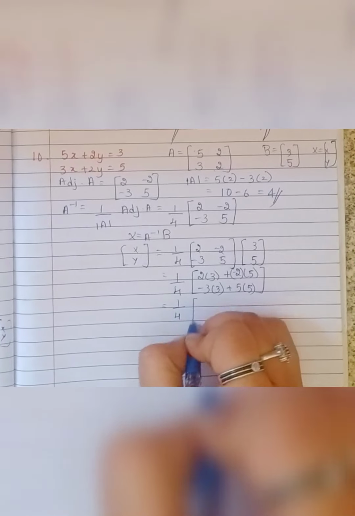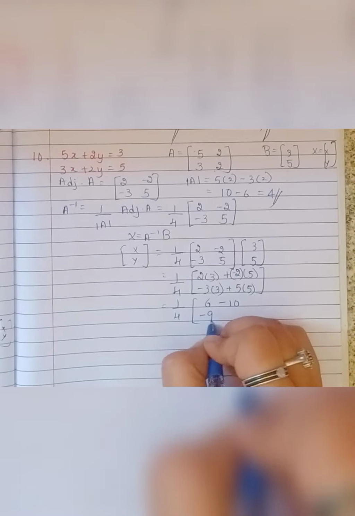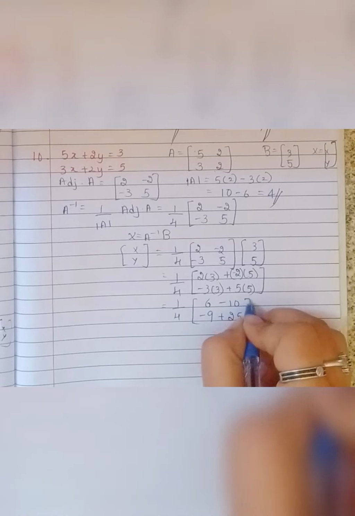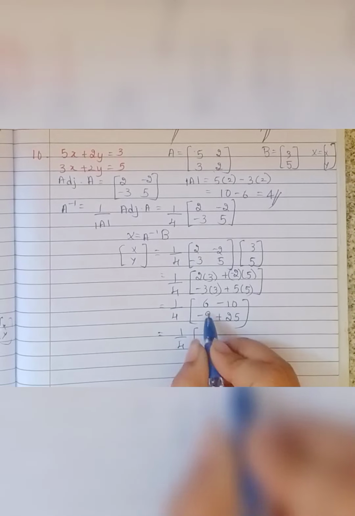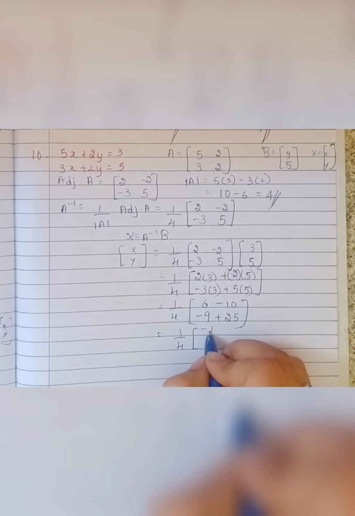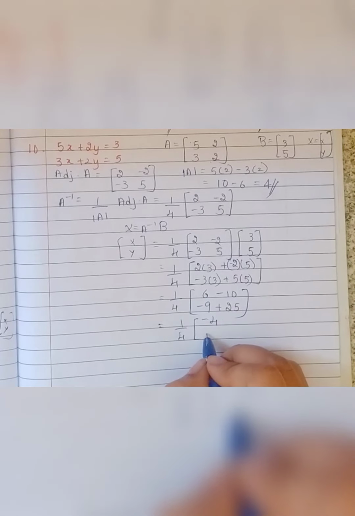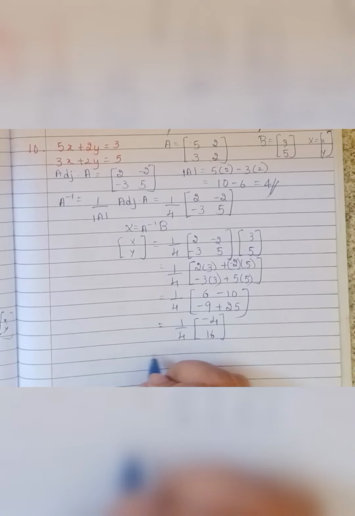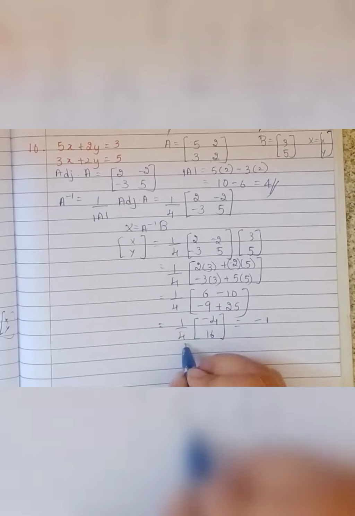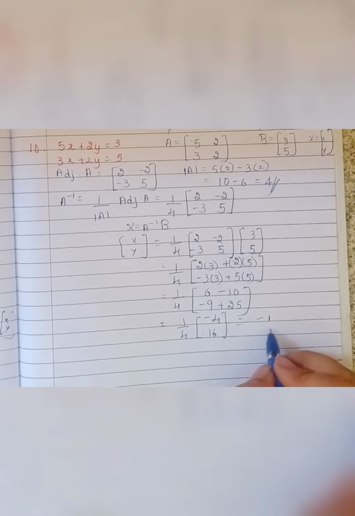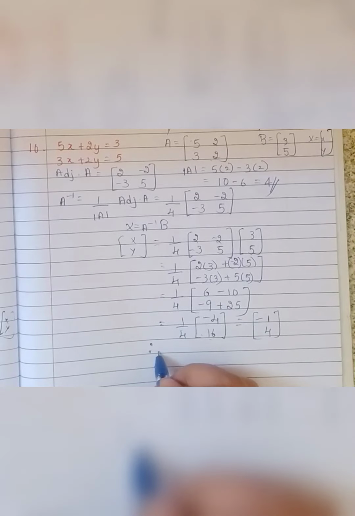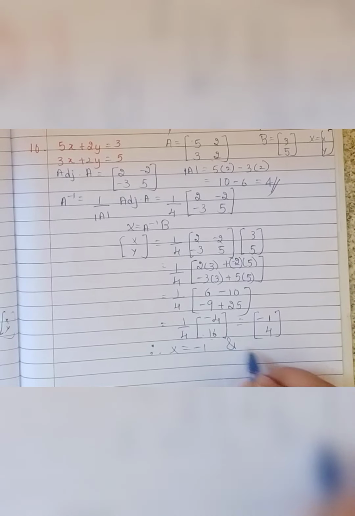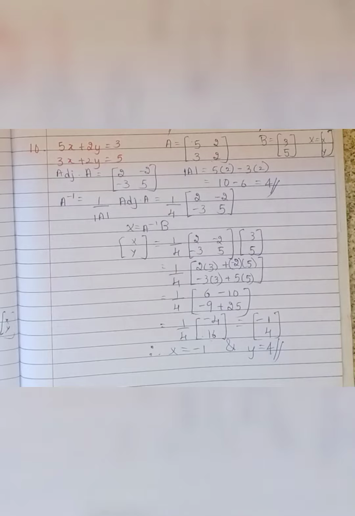1 by 4, 3 2s are 6, 5 2s are 10, minus 10. 3 3s are 9 plus 25, which is equal to 1 by 4. 6 minus 10 is minus 4. Minus 9 plus 25 is 16. So we get minus 1 on multiplying inside, and 16 by 4 is 4. Okay. Therefore, x is equal to minus 1 and y is equal to 4.